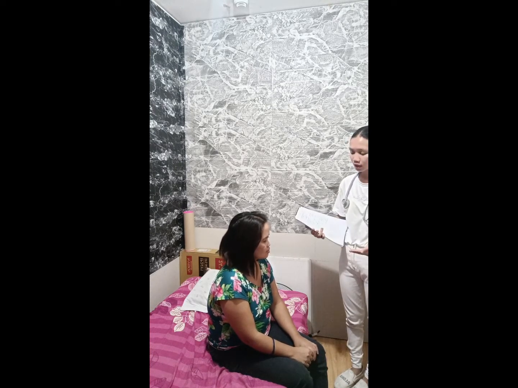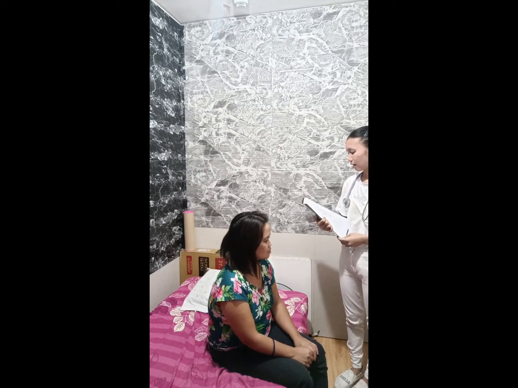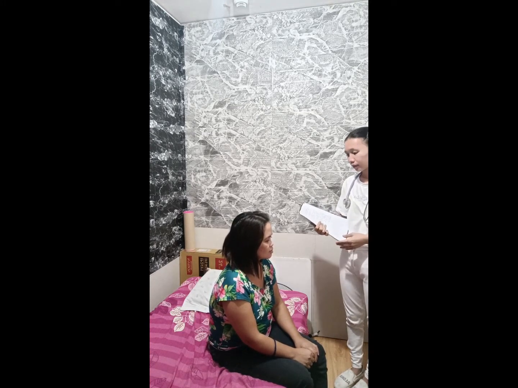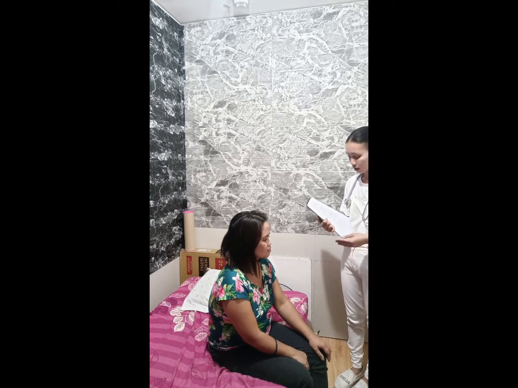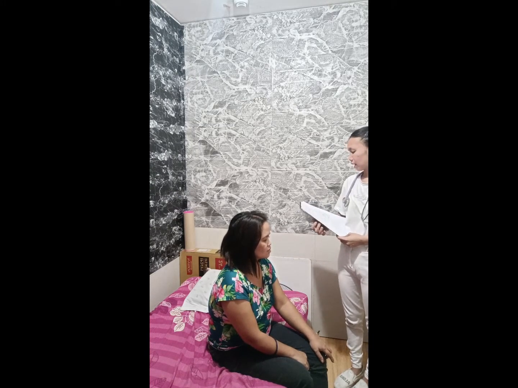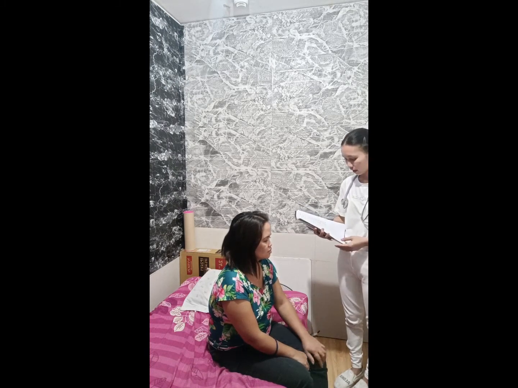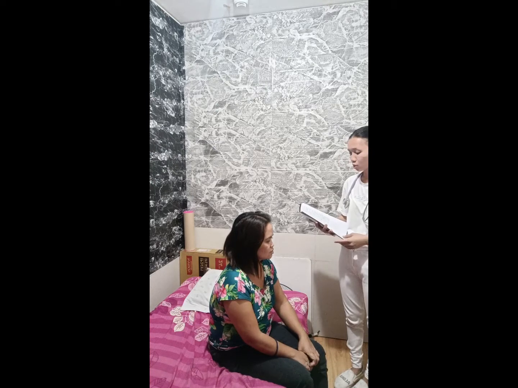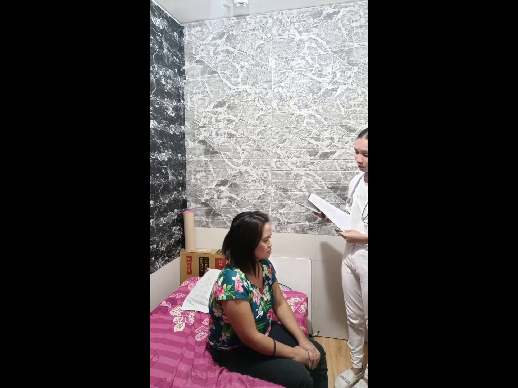There are no bruits or venous hum that I've heard. And while measuring your liver size, in the mid-clavicular line it is 7 centimeters and it is 5 centimeters in the mid-sternal line. And upon percussion and palpation, there was no tenderness, no masses, no bulges, and no swelling. And overall, your abdomen is in good condition. Do you have any questions, ma'am?